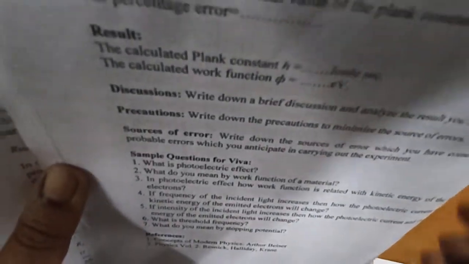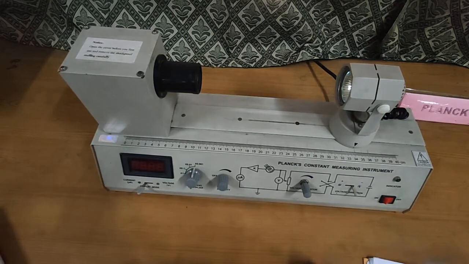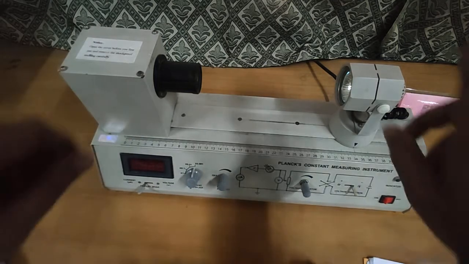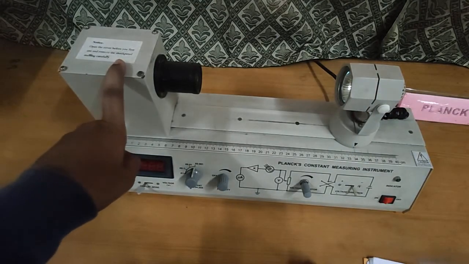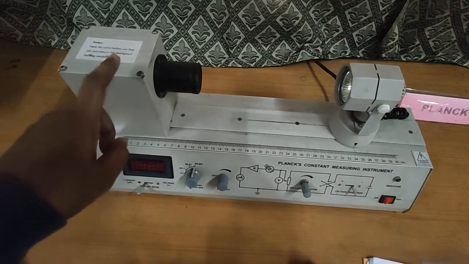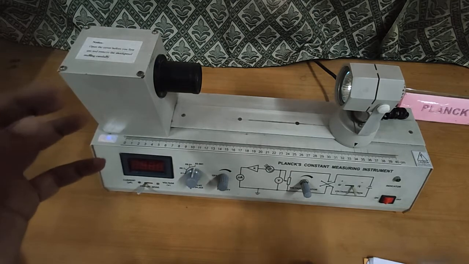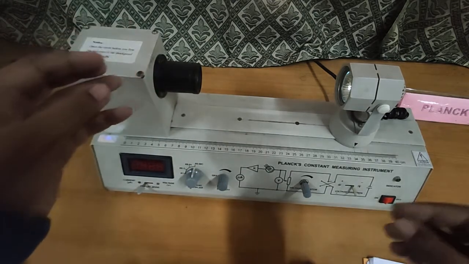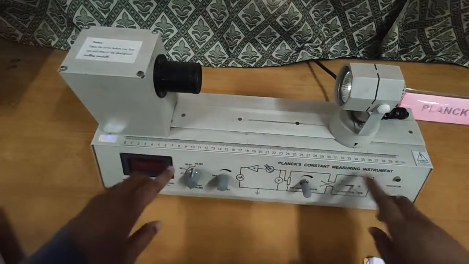So I'll show you the actual apparatus for this experiment, which is nothing but this one. So you can see the apparatus. This is our apparatus, and this one is the light source. This one is the photocell, and here the vacuum tube is there, the cathode is there, where the light will be falling, and the electrons, photoelectrons will be coming out, and inside this the circuit is there.